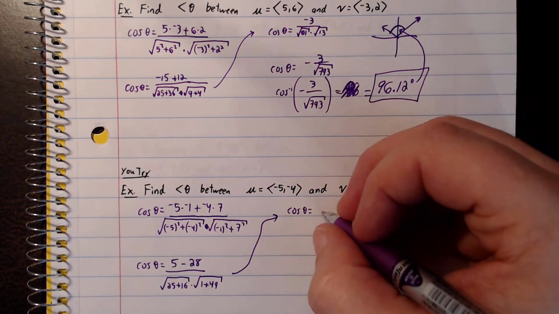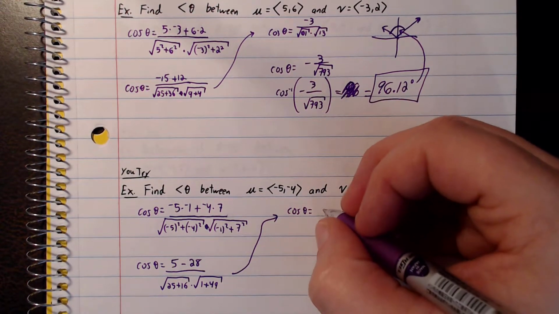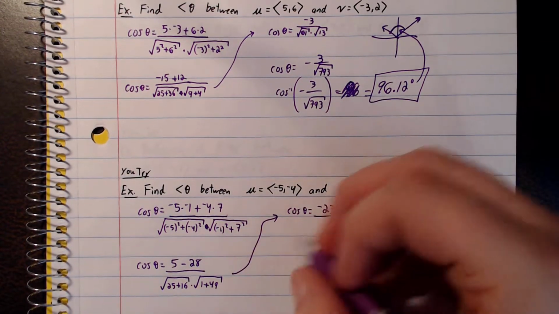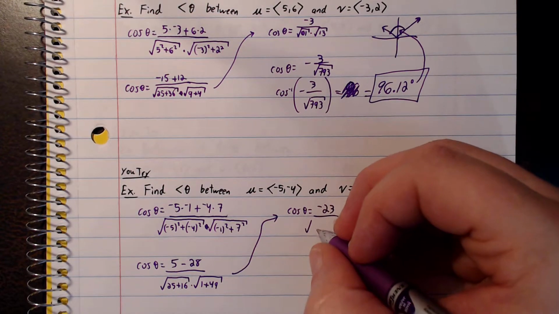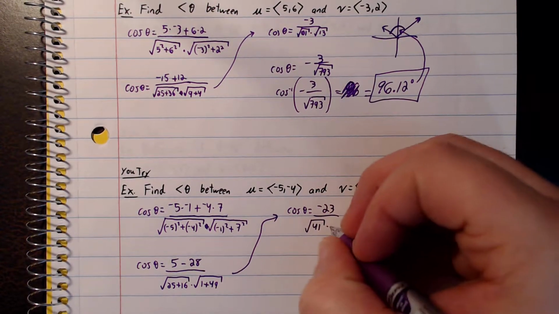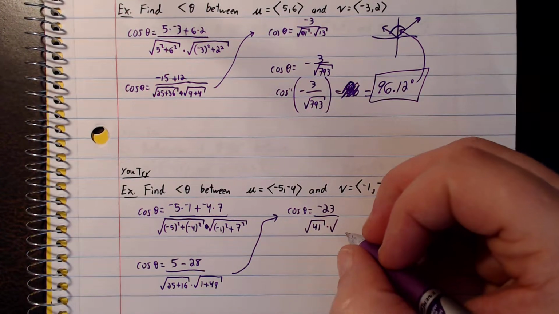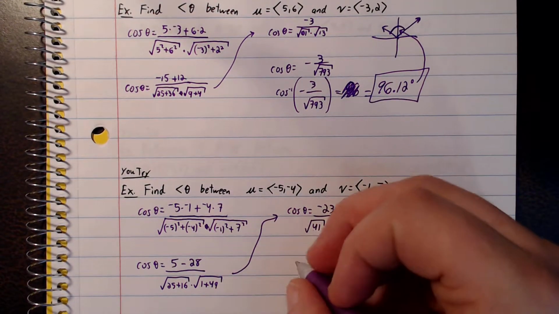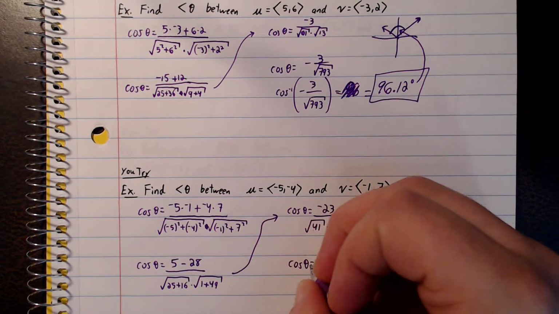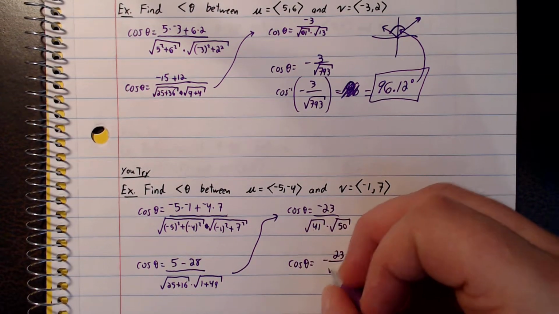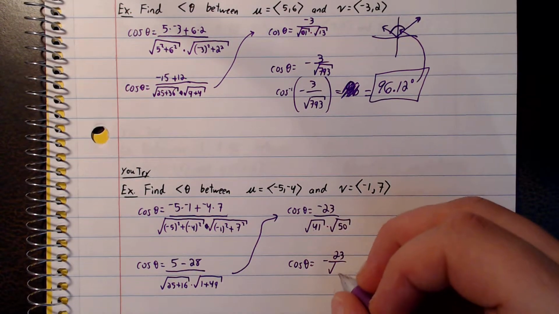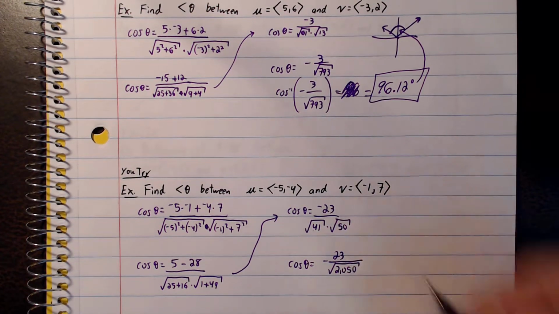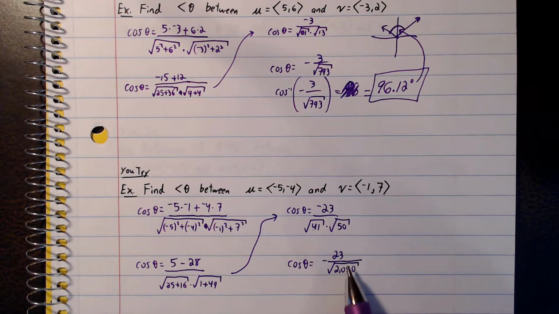Cosine theta equals, let's see, 5 minus 28 is negative 23. 25 and 16 is 41. 49 and 1 is 50. If we multiply these, 41 times 50 is 2050. This is what we're going to be typing in.